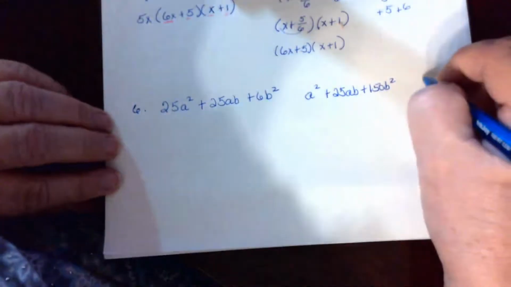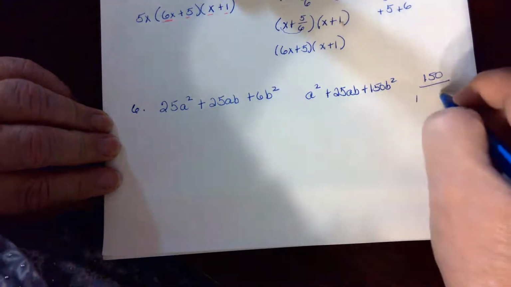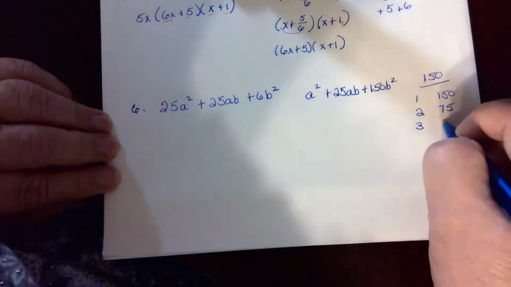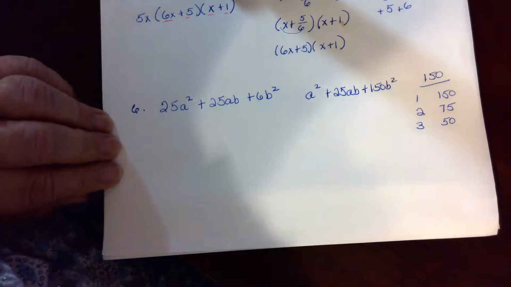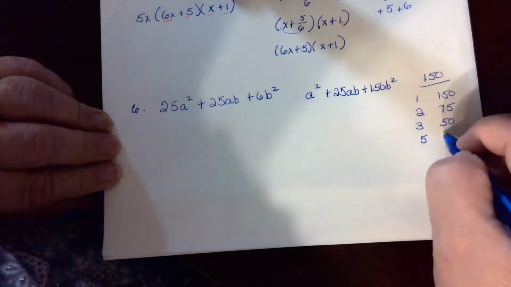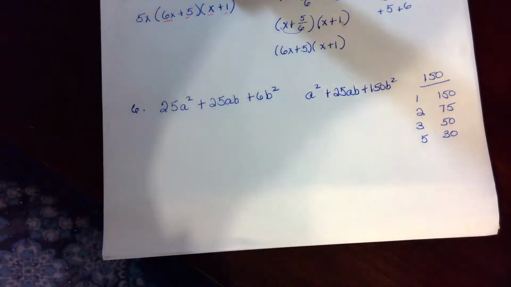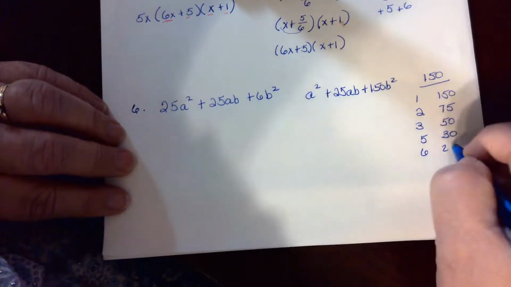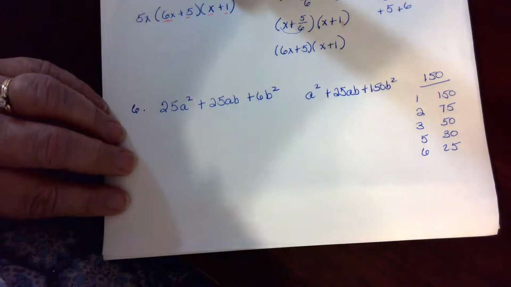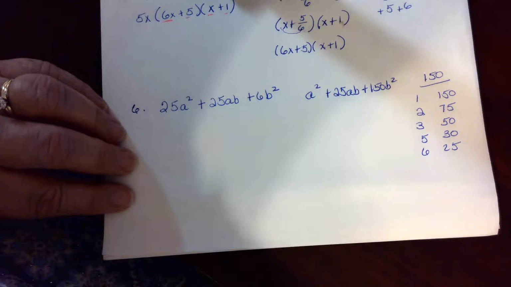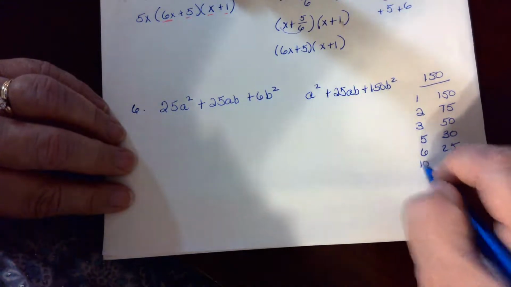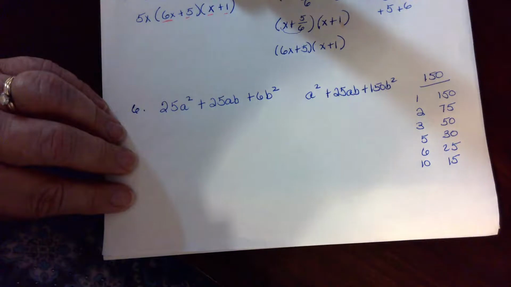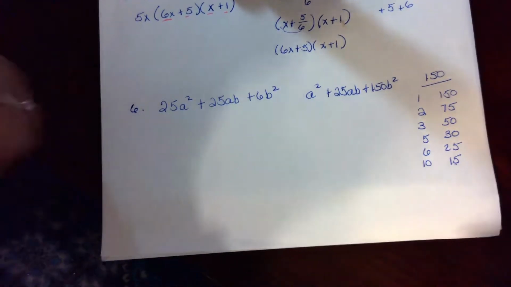Now I'm going to write factors of 150. So 1, 150. 2, 75. 3, 50. 4 won't work. 5, 30. 6, 25. 7 won't work. 8 won't work. 9 won't work. 10 and 15. 11 won't work. 12 won't work. 13, 14, and I've already got 15, so that's my whole list.